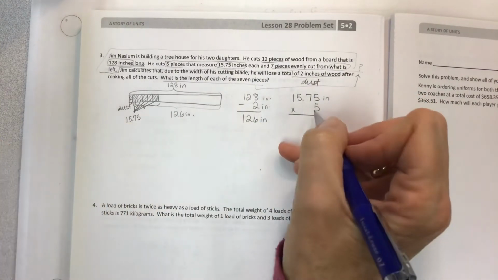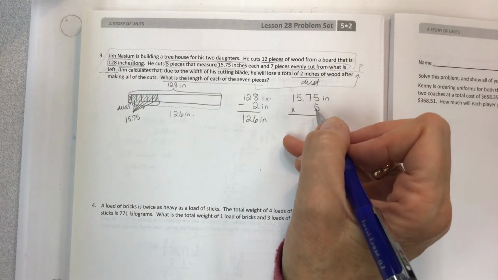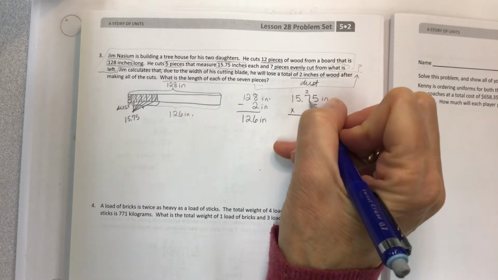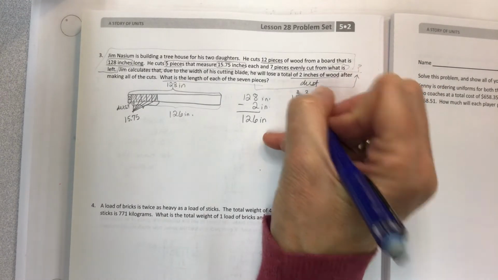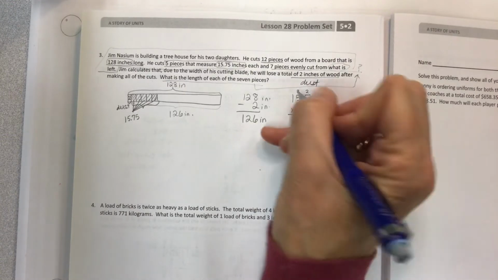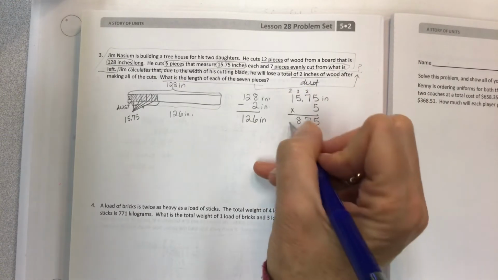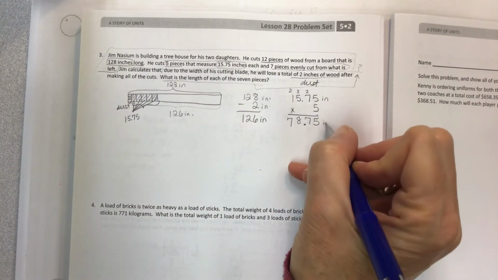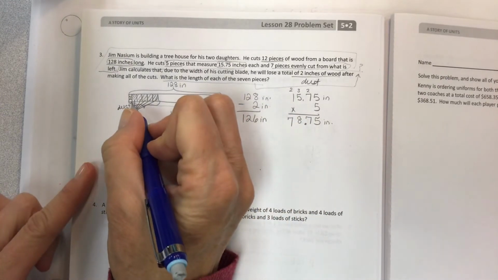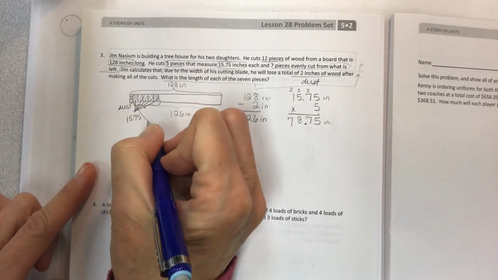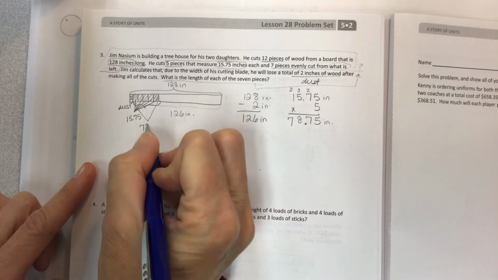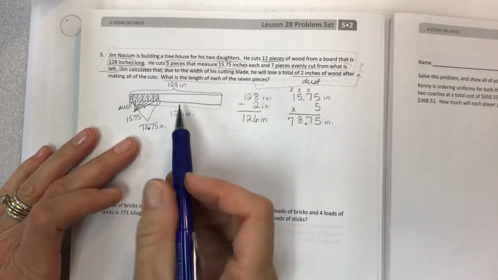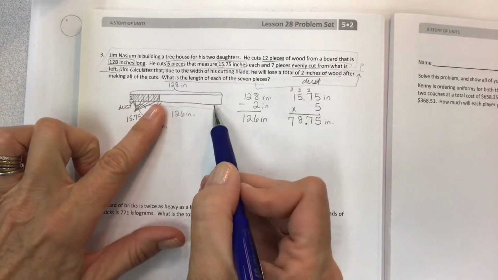So it sounds like repeated addition. It is, but instead of doing repeated addition, you should use multiplication. 5 times 5, 25. 5 times 7, 35. 36, 37. 5 times 5 is 25, plus 3 is 28. And then 5 plus 2 is 7. If I have hundredths times ones, I would get hundredths. So the total amount of inches for these pieces is going to be 78 7/75 inches.